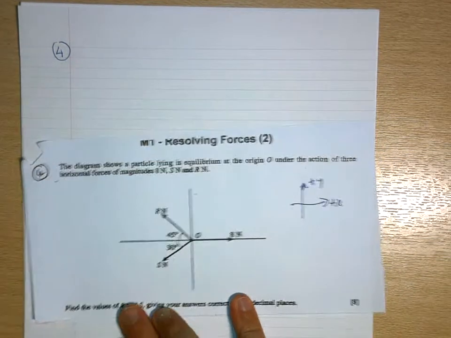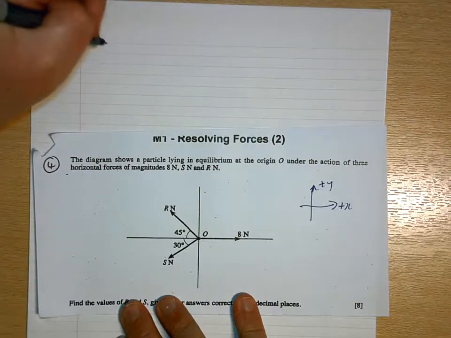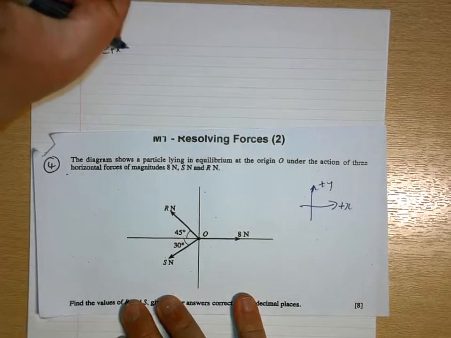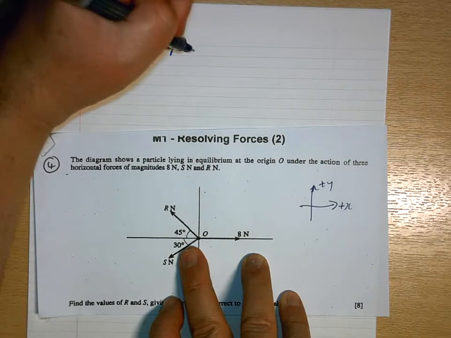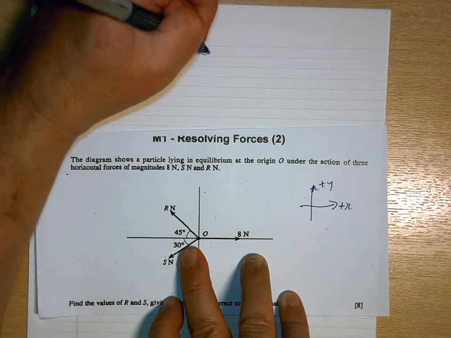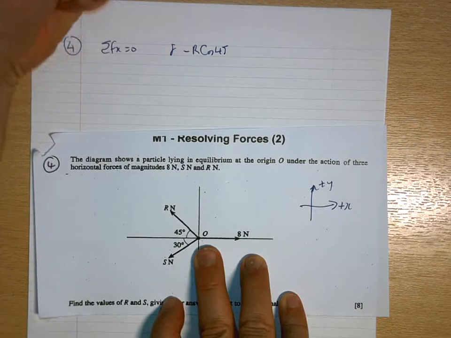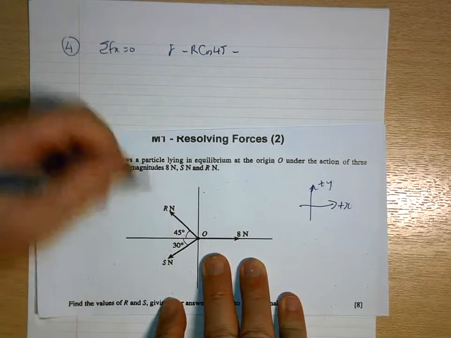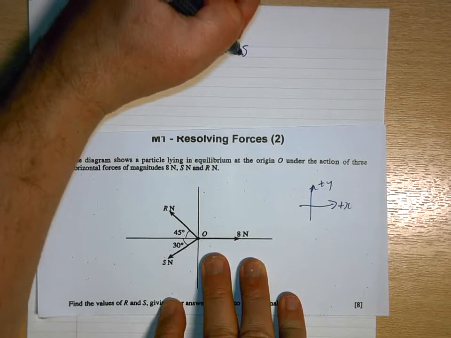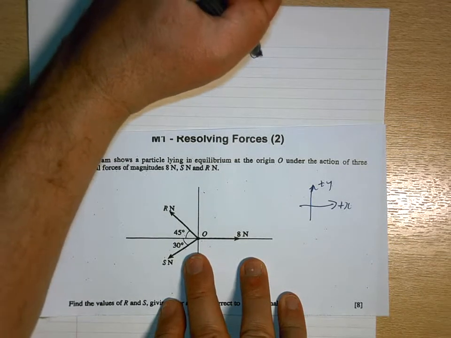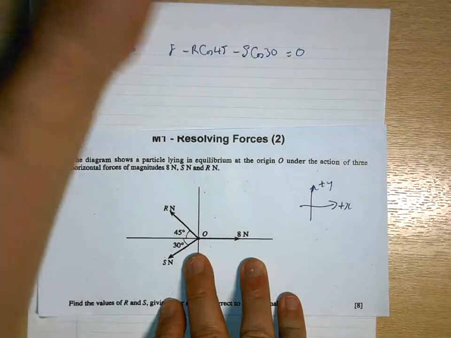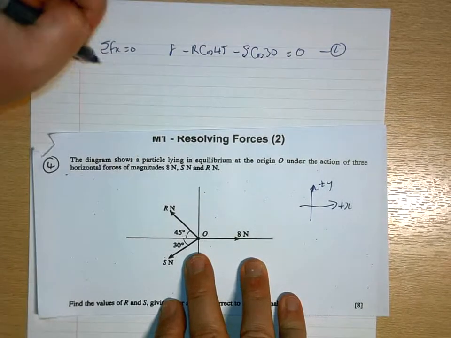repetitive these questions are. So sum of Fx equals 0 will be 8 minus R cos 45 minus S, I don't like S's, they're confused with my 5s, S cos 30 equals 0.